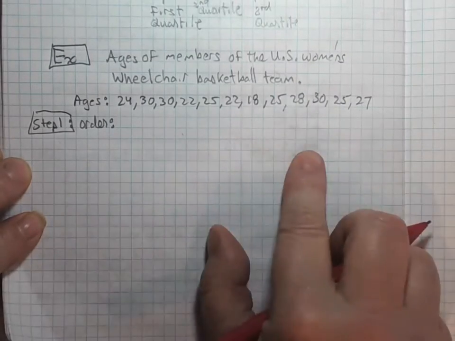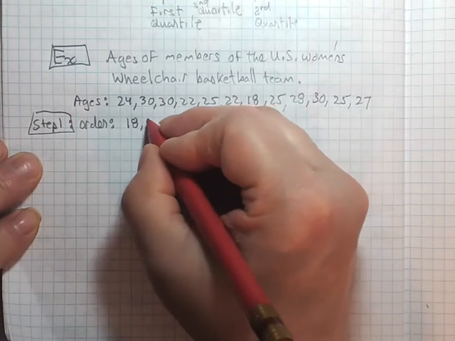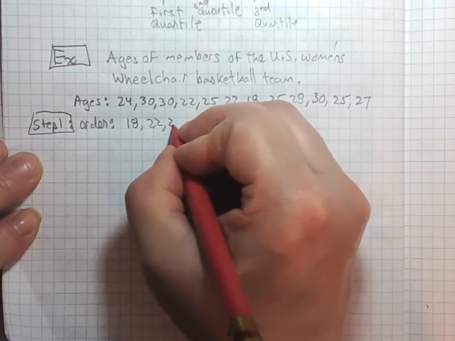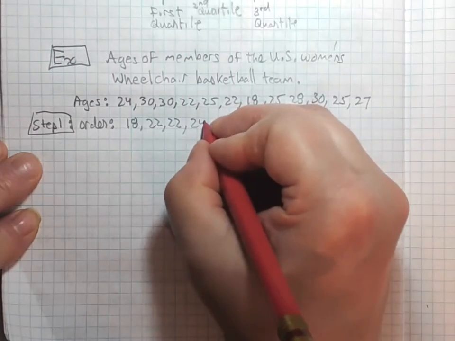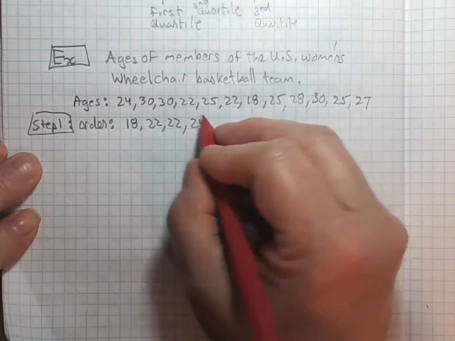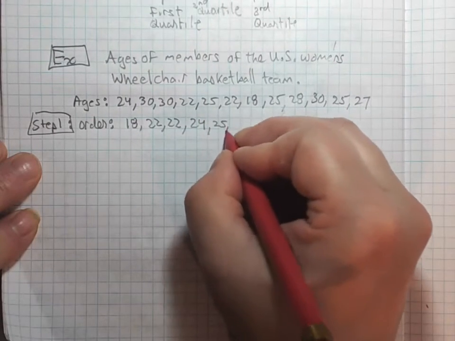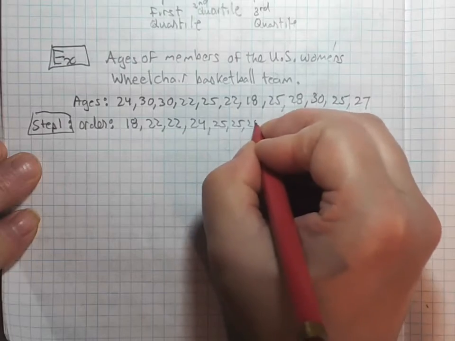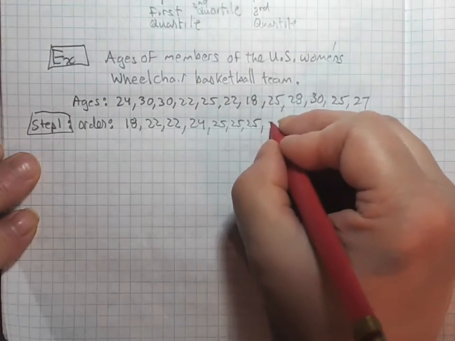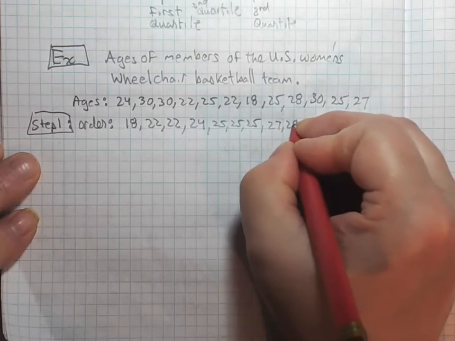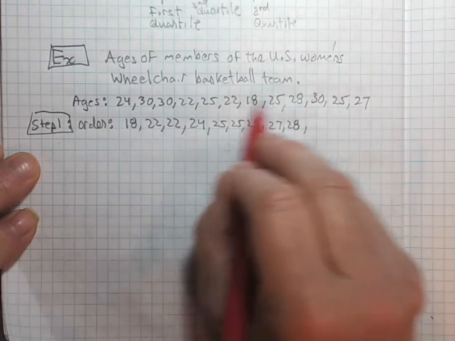I'm just going to read those off for you. 18, 22, 22 twice, 24. Then there are 3 25s, 1, 2, 3, so 25 three times. And then 27 and 28. And then the number 30 occurs 3 times, 1, 2, and 3.